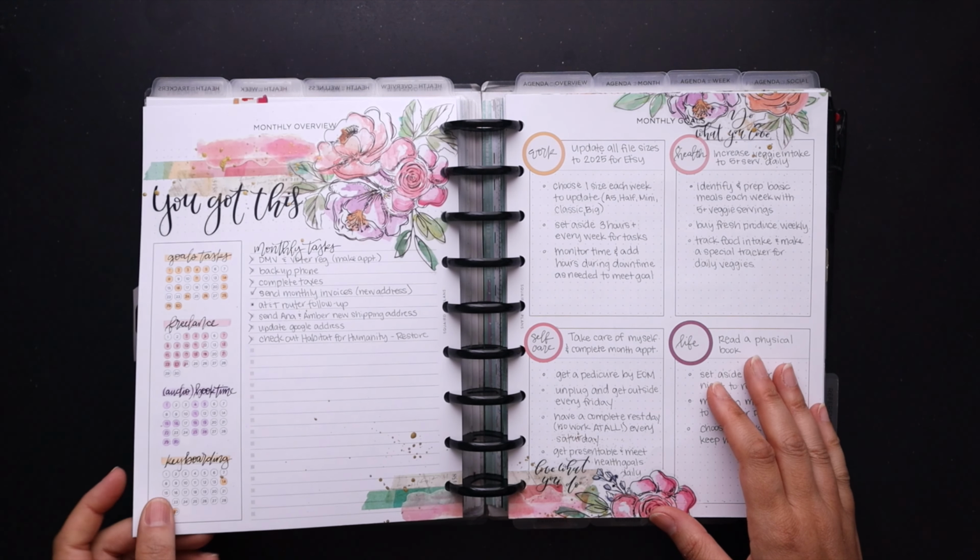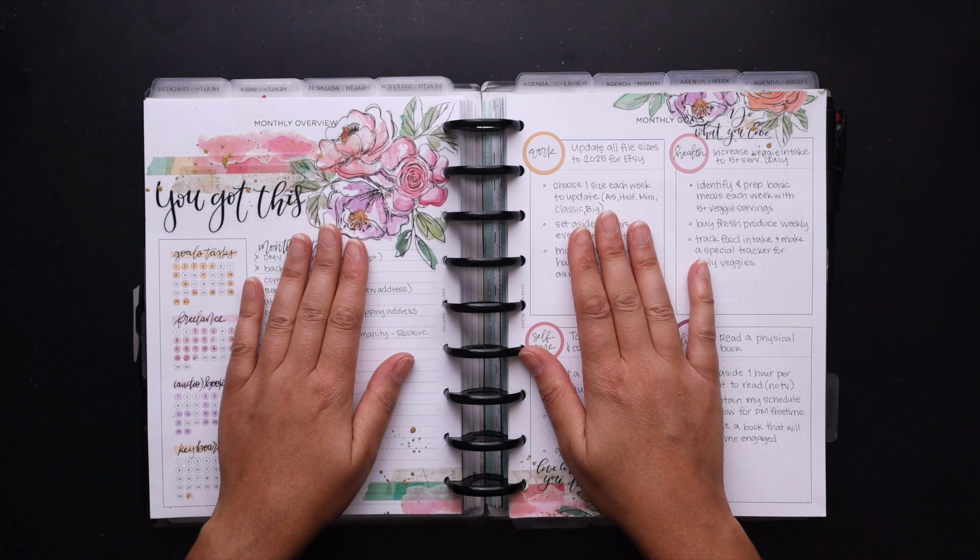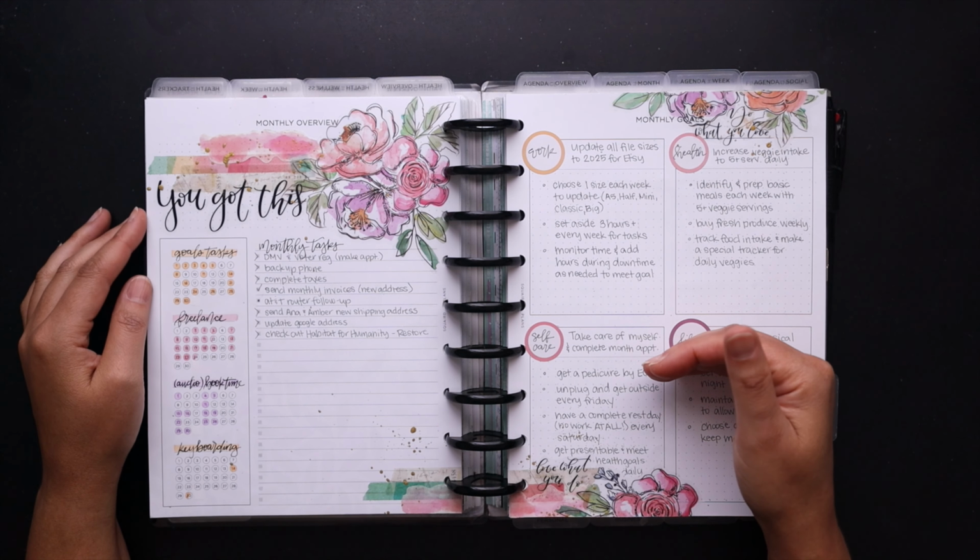Again, another insert from my shop. The first section is going to be my month overview or monthly overview.